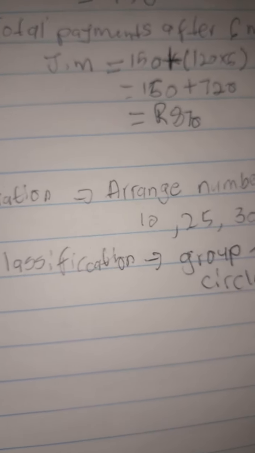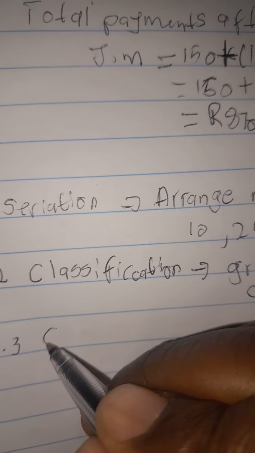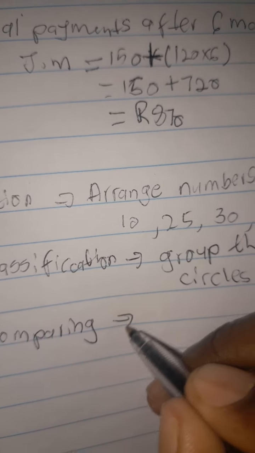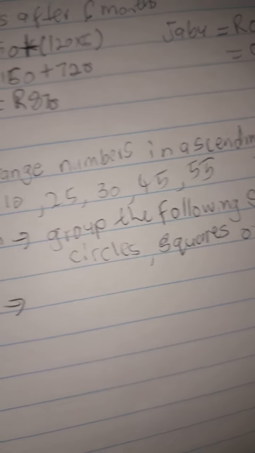Right, now we go to comparing. Comparing, this one is very, very simple. It does tell you what is happening. You need to compare things here, right? Maybe compare the weight.